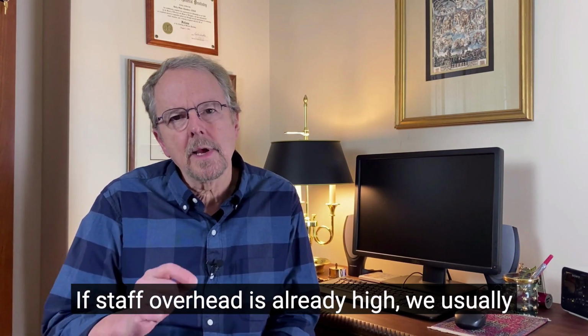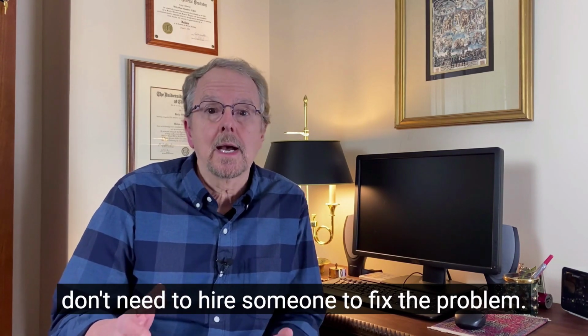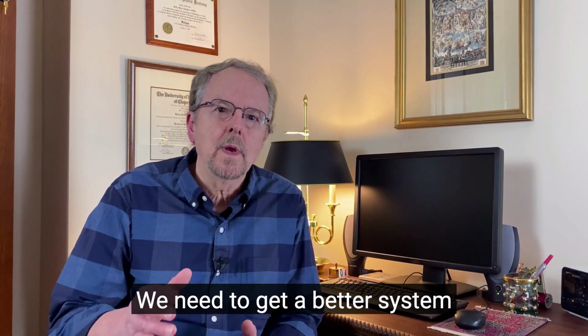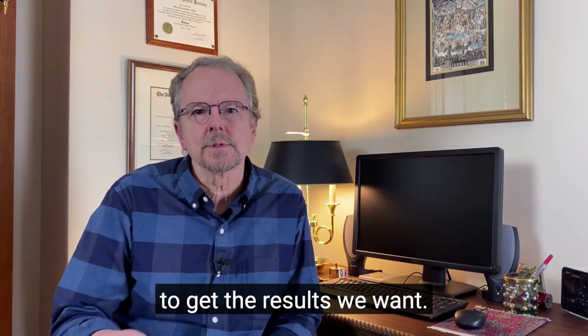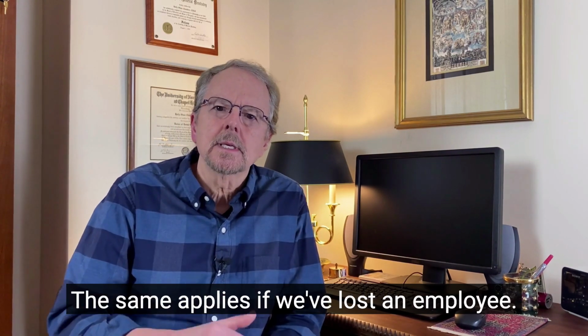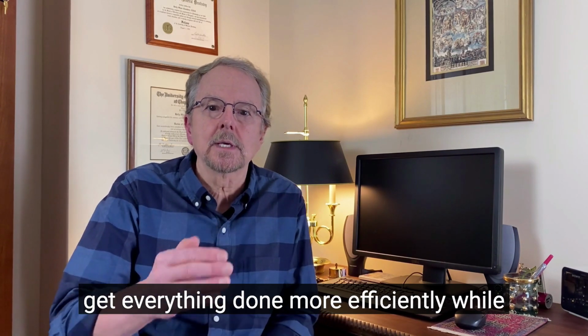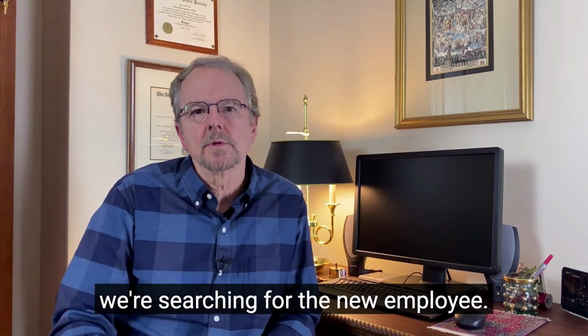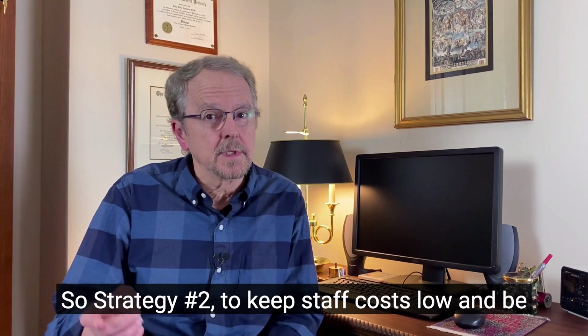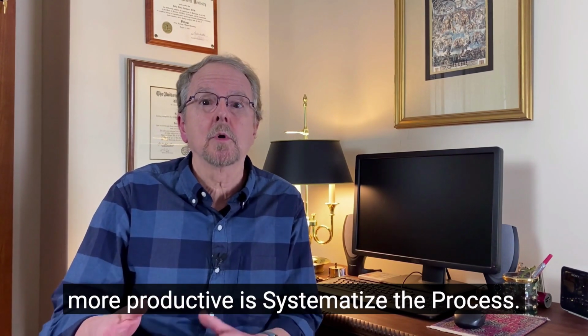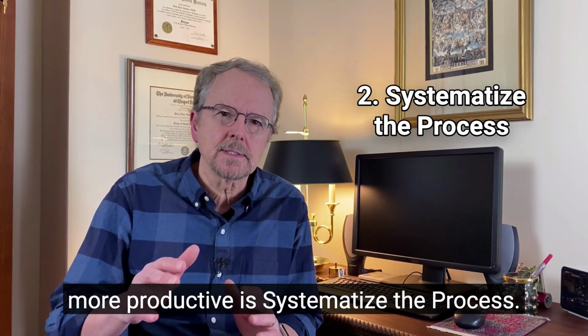If staff overhead is already high, we usually don't need to hire someone to fix the problem. We need to get a better system to get the results we want. The same applies if we've lost an employee. We should be creating better systems to get everything done more efficiently while we're searching for the new employee. So strategy number 2 to keep staff costs low and be more productive is systematize the process.